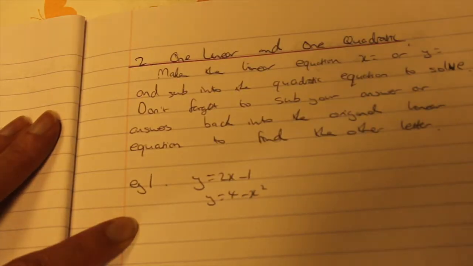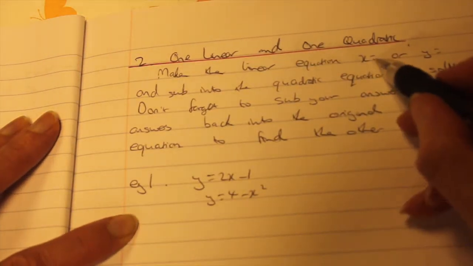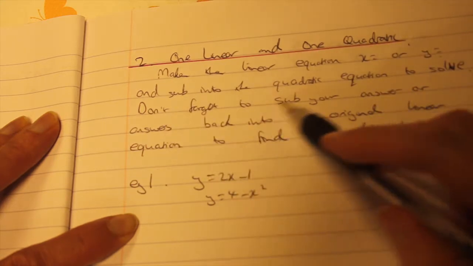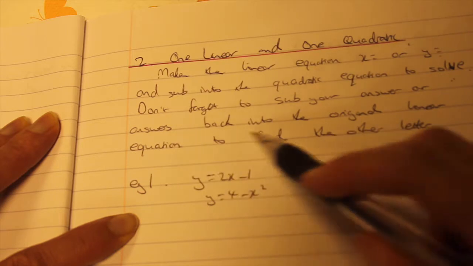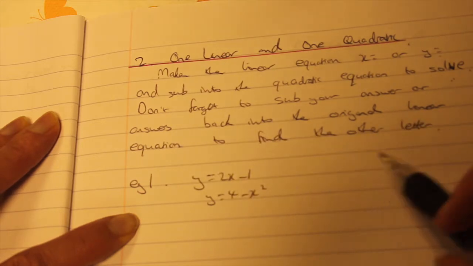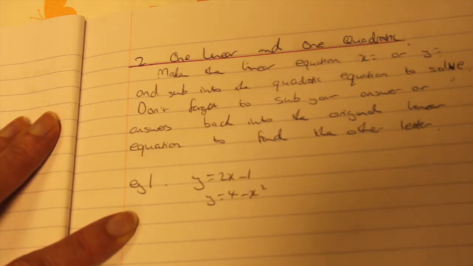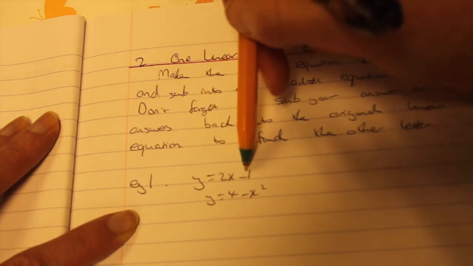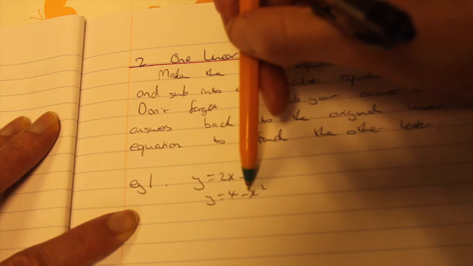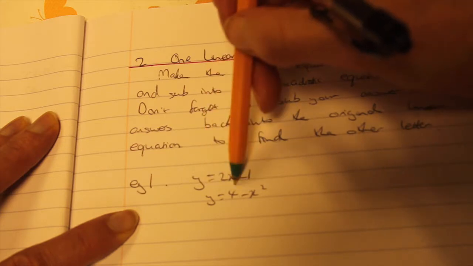Basically, you make the linear equation x equals or y equals and sub into the quadratic equation to solve. Don't forget to sub your answer or your answers back into the original linear equation to find the other letter. You really need to see an example of that to see how it works. First of all, a linear has no x squared or y squared. That's your linear and that's your quadratic.